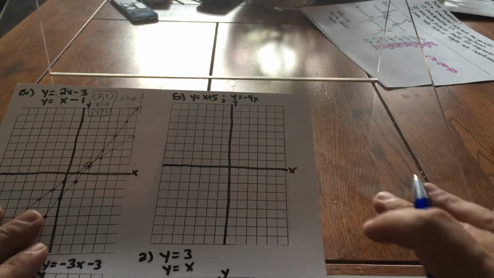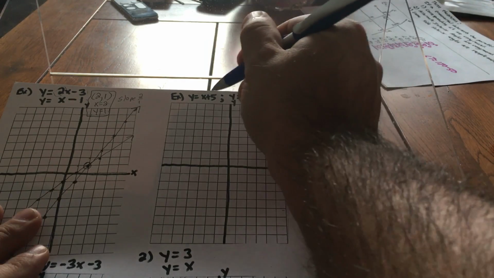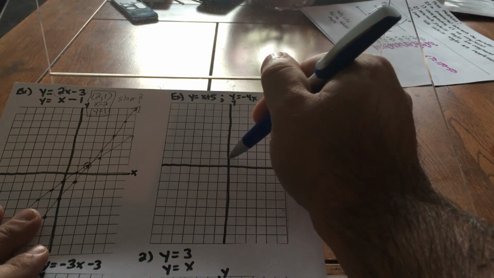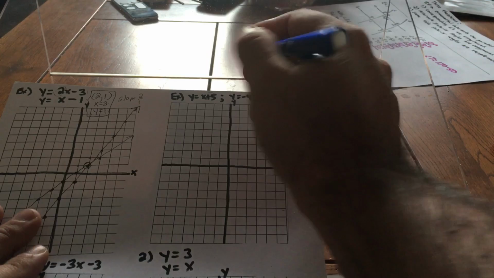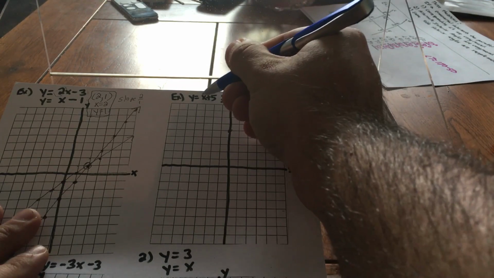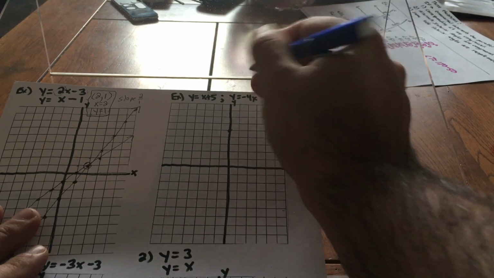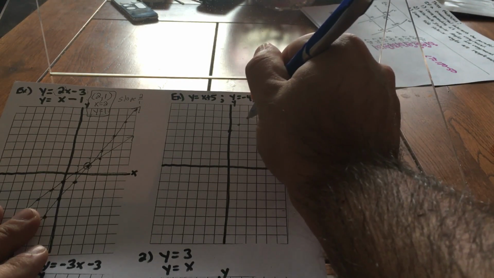Let me do another example with you here. So let's plot this one. The y is equal to x plus 5. The plus 5 tells us where we're crossing the y-axis, so I go up 5. There is my first point. All right, the slope here is 1 because there's no number there. That means it's 1. So I can go up 1 and right 1, and I can keep doing that.